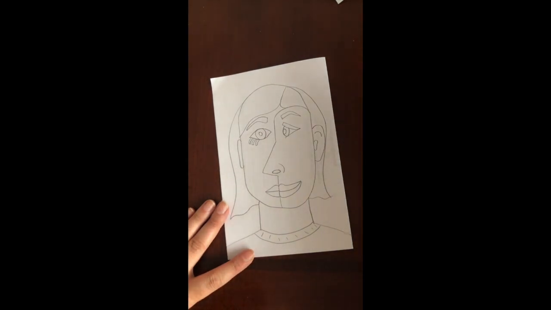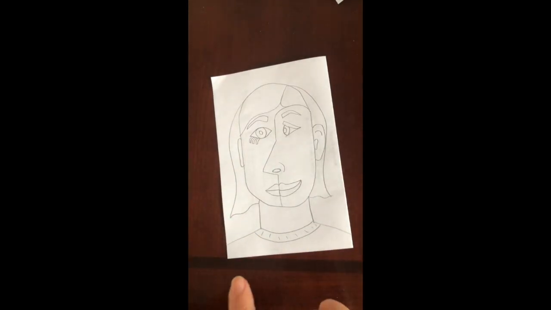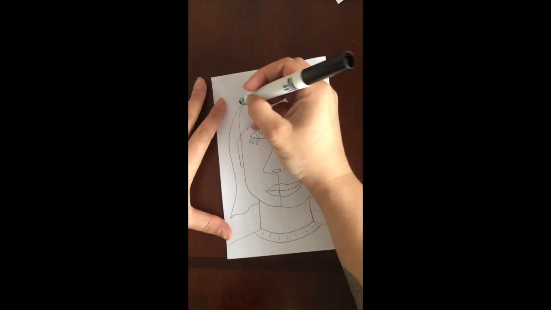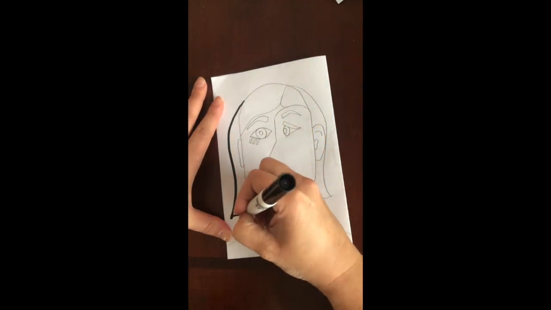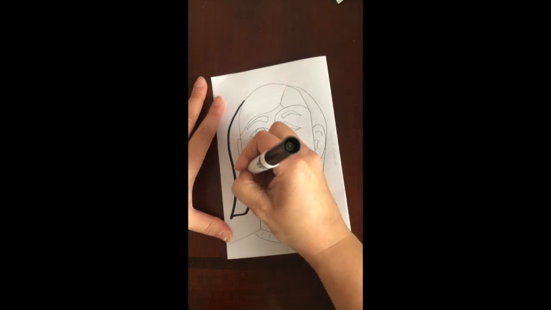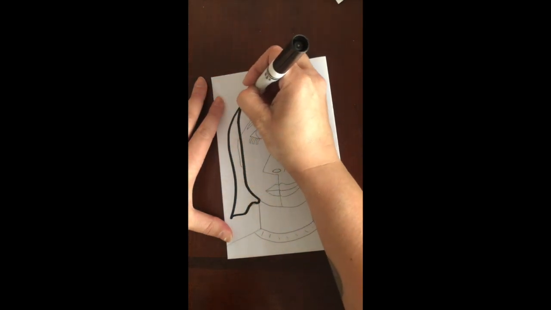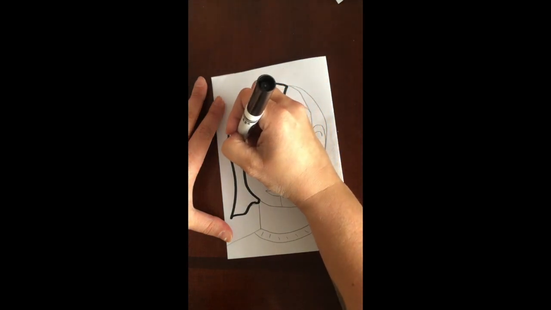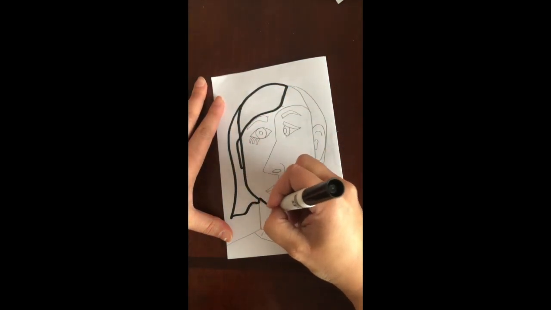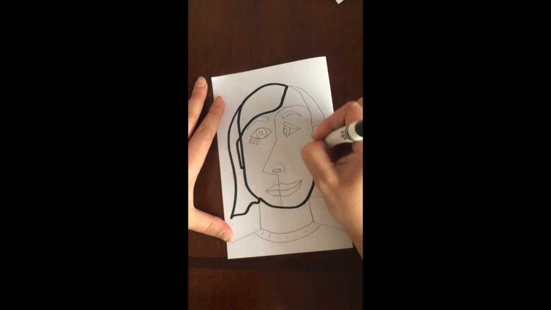Okay, when you're done with your pencil outline, and don't be afraid to make yours look different than mine, you can take something that's darker, like a black marker, which is what I'm going to use, and you're just going to go on top of your pencil lines, and you're going to outline all of them so that you get a nice finished look to your project.